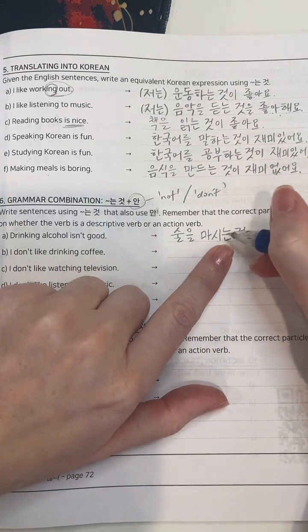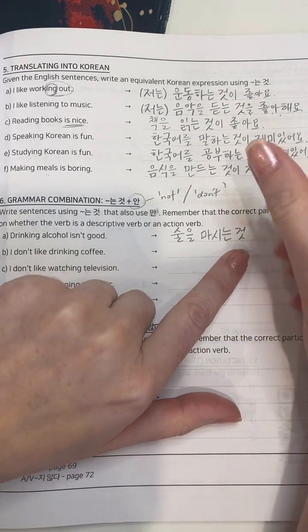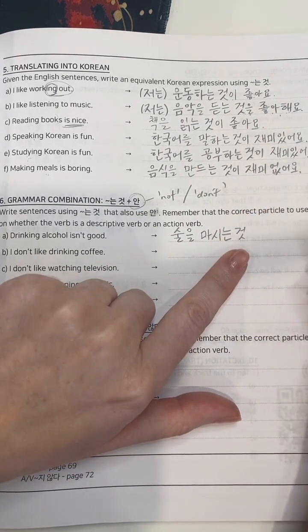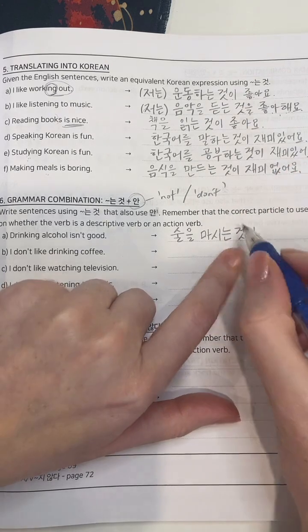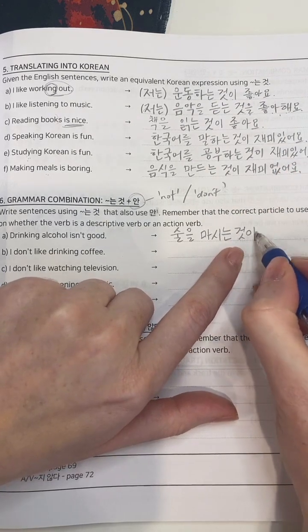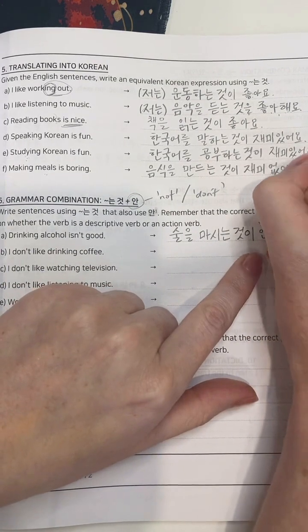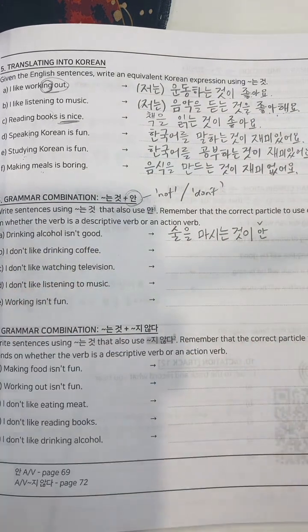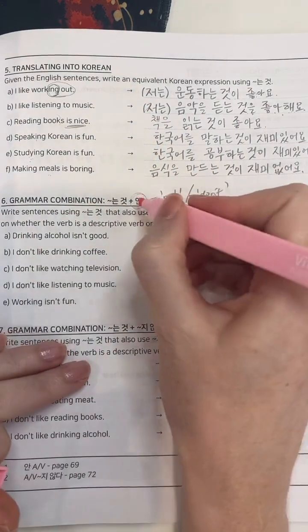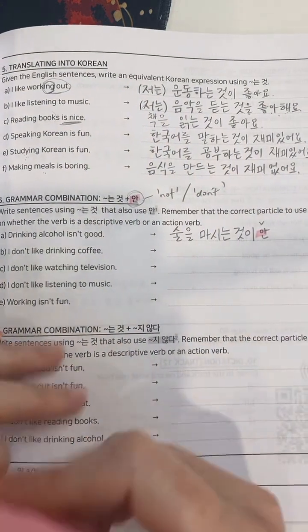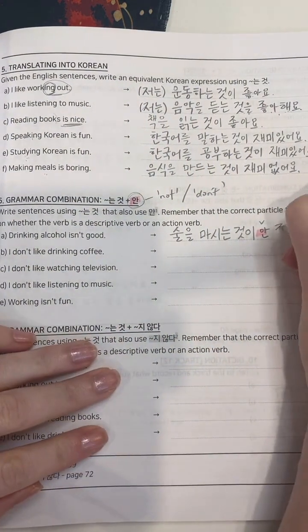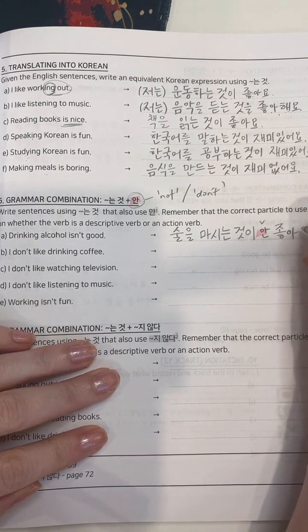술을 마시는 것 isn't good. Isn't good is a description. 마시는 것이, we still need our subject particle. Here's where we put 안. 안 is our extra grammar form that we're using. 안 좋아요. That means it's not good.